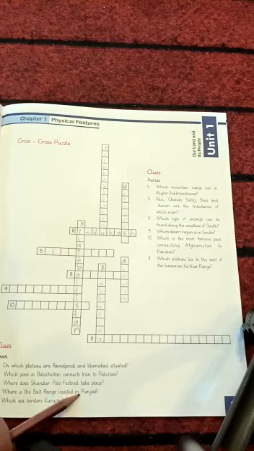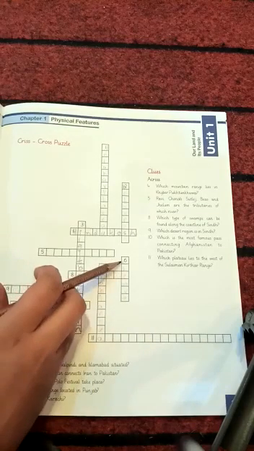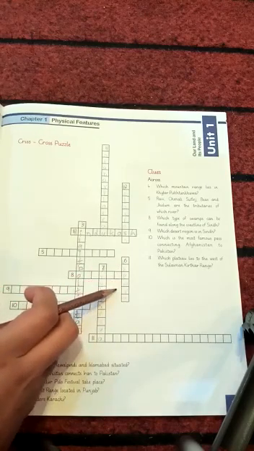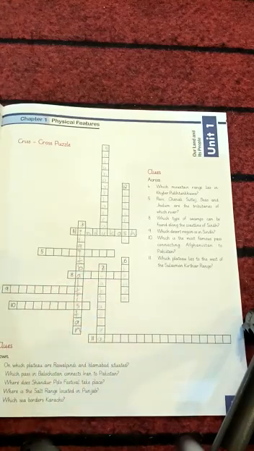Then I have done number 2, which is, which pass in Balochistan connects Iran to Pakistan? Now number 6 is, where is the salt range located in Punjab? And the answer is here. The place is Khewra, Khewra.